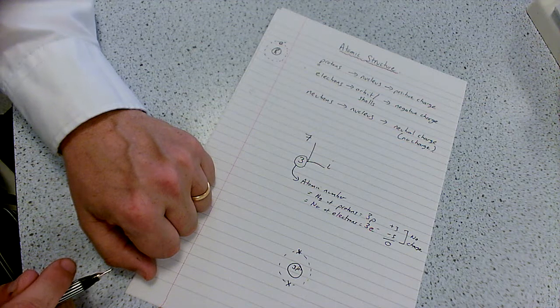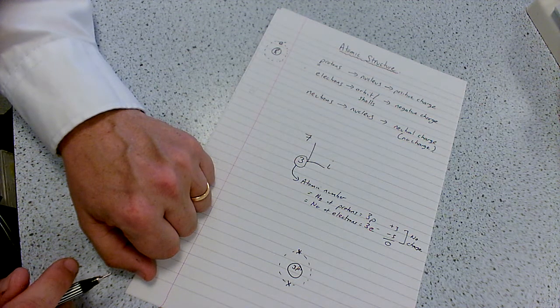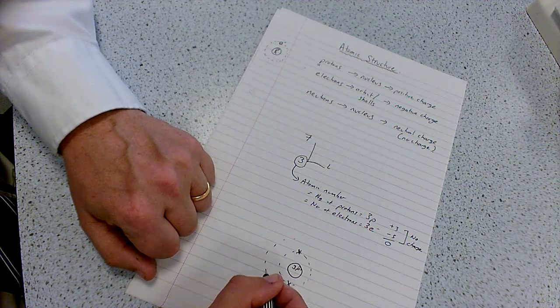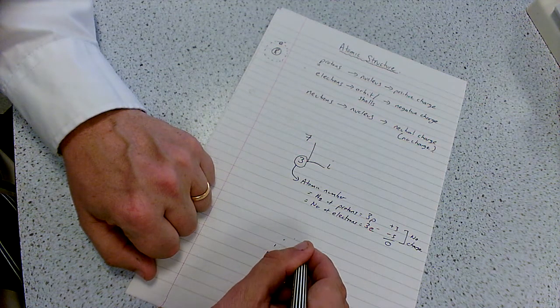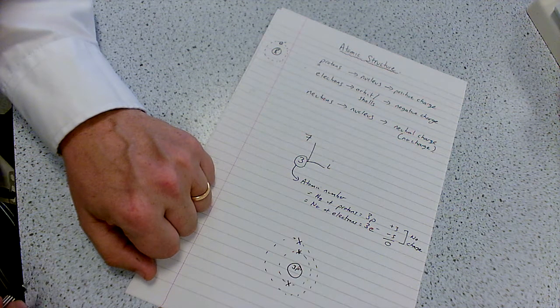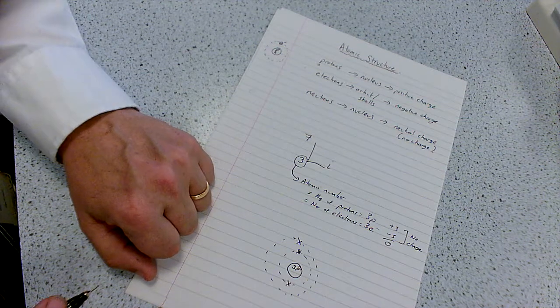Now this first orbit, I'm afraid, is now full up. The first orbit can only ever hold a maximum of 2 electrons. So once you've filled up that first orbit, you've got to go on to the next orbit, and I'll explain a bit more in a moment. So that's my 3rd electron going in. 1, 2, 3. I'm happy.